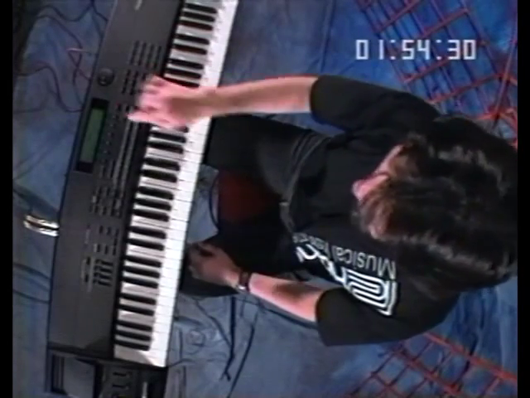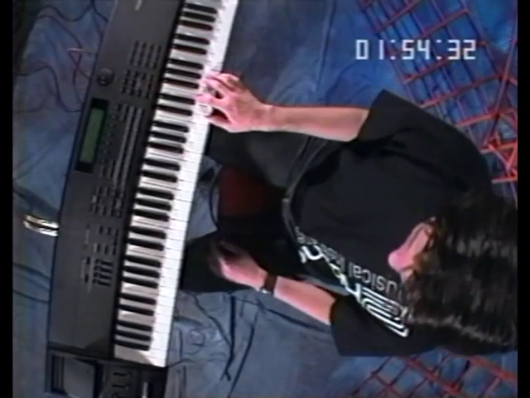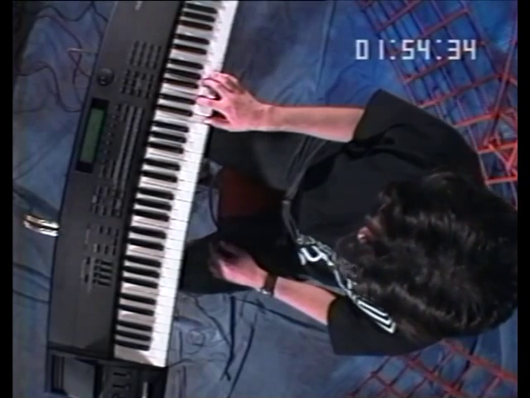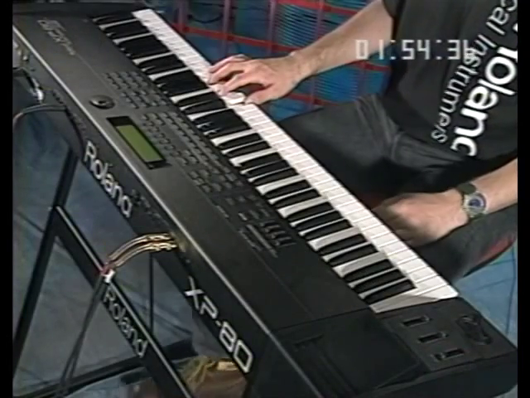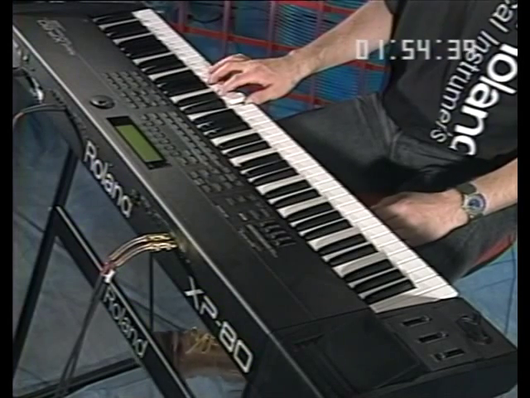Exit. Now we should find that the Leslie speed is controlled from the foot switch. On, off.